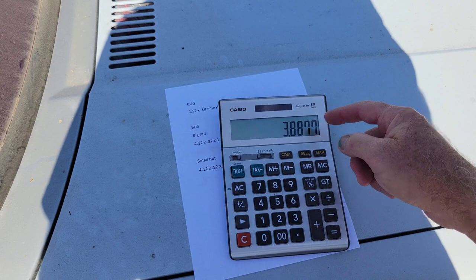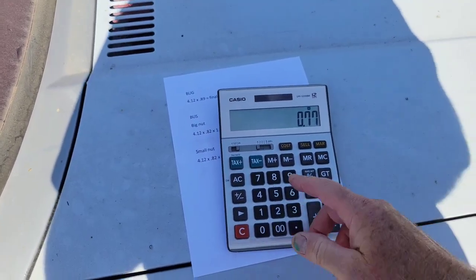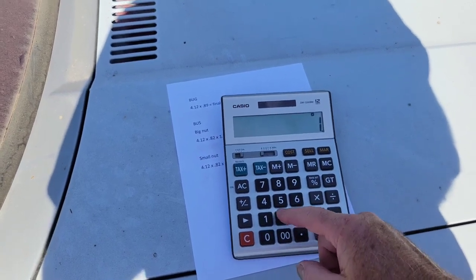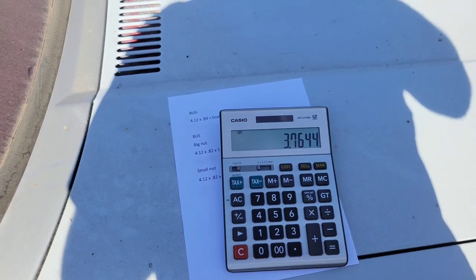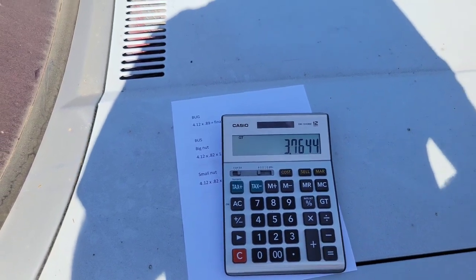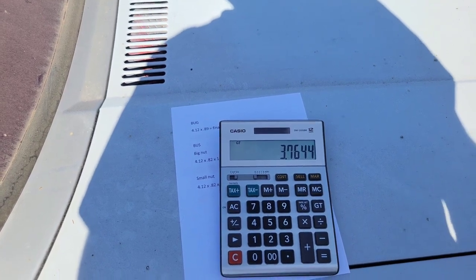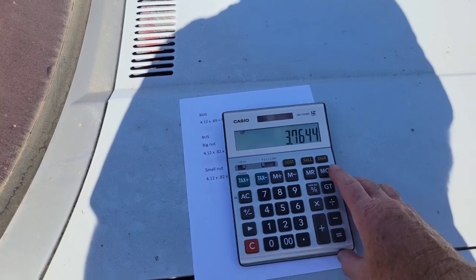Oh, geez. Let me try this again. It's 0.77 times 1.26. So that's 3.76. That's even better than the 3.85 that I have. So I'm running a 3.85 final drive.